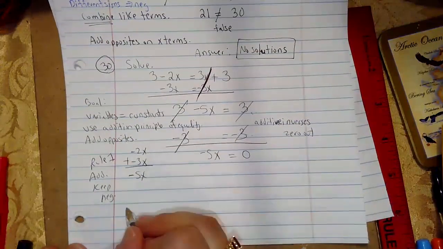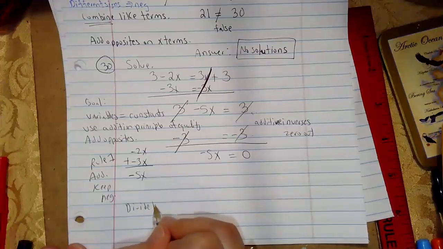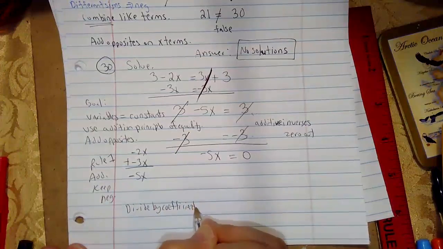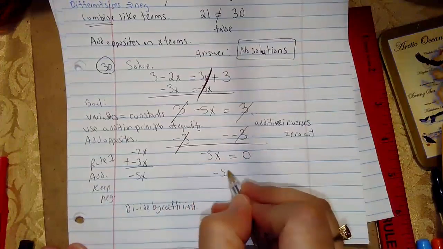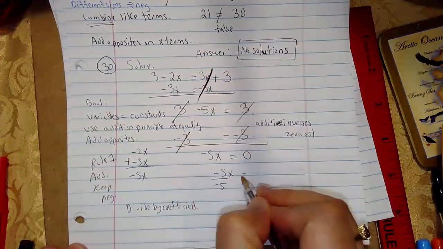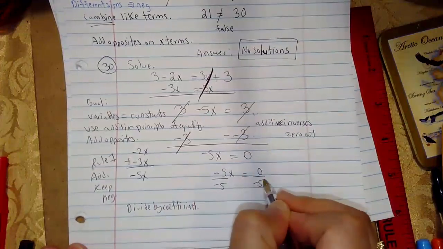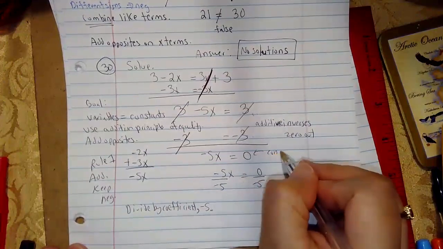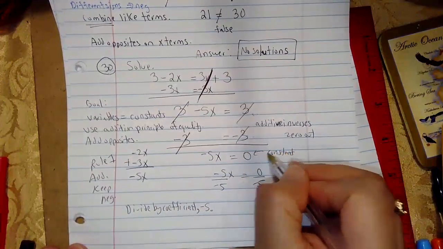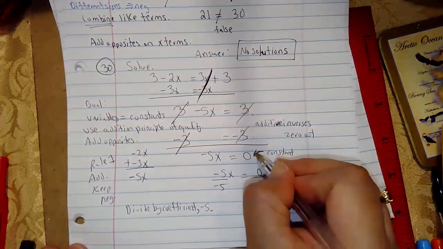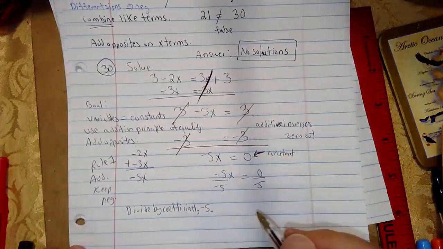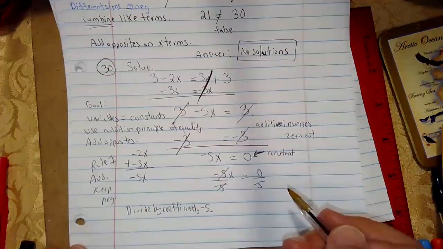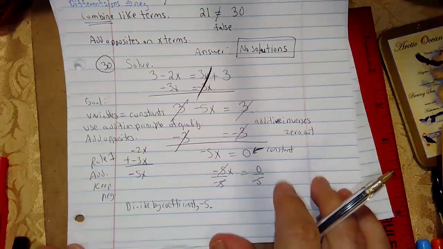And to finish solving this, we're going to divide by the coefficient. So I'm going to divide both sides by -5. So -5 is the coefficient, not 0. 0 is a constant, just a number by itself, but the coefficient is the number in front of x. So you want to divide by the coefficient, which is -5. And then this will fall out because -5 divided by -5 is 1.